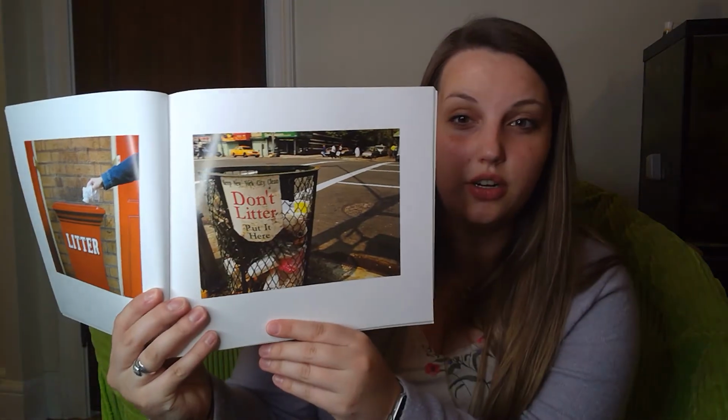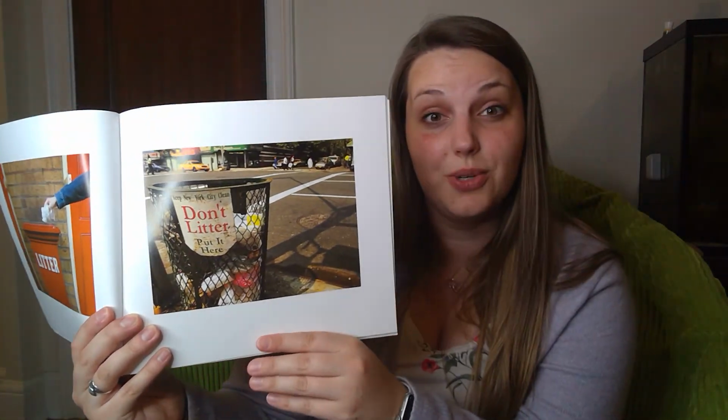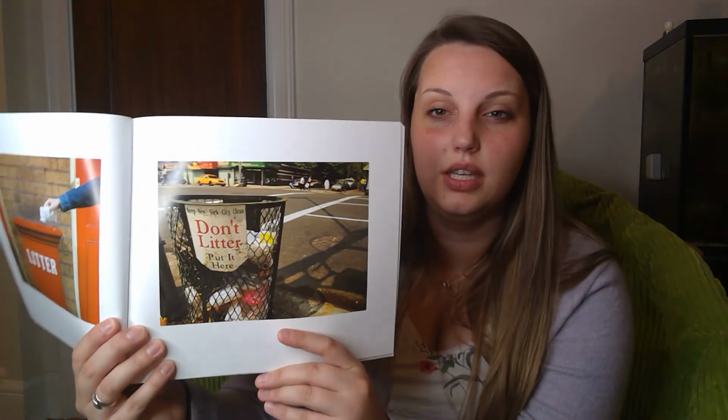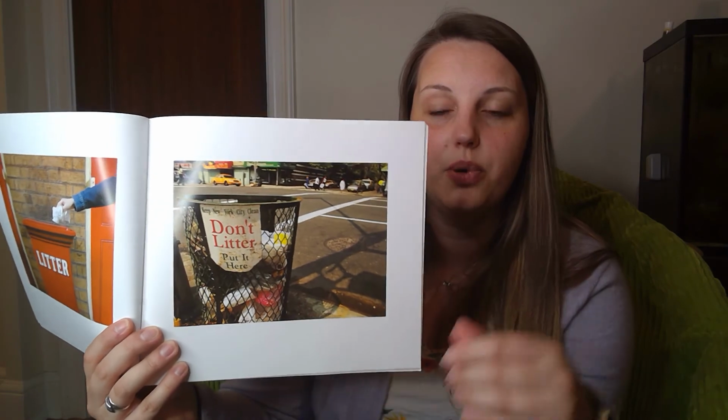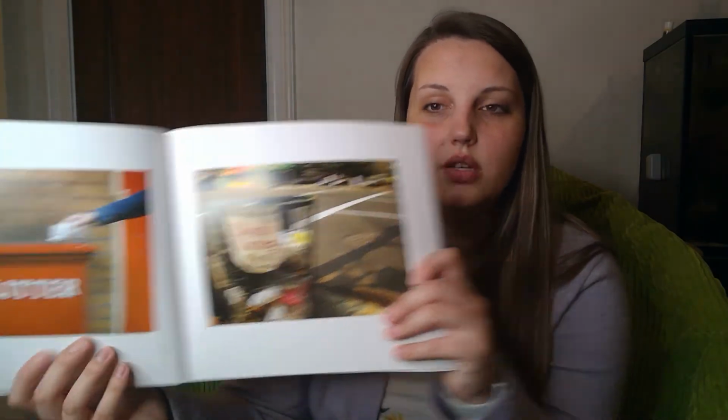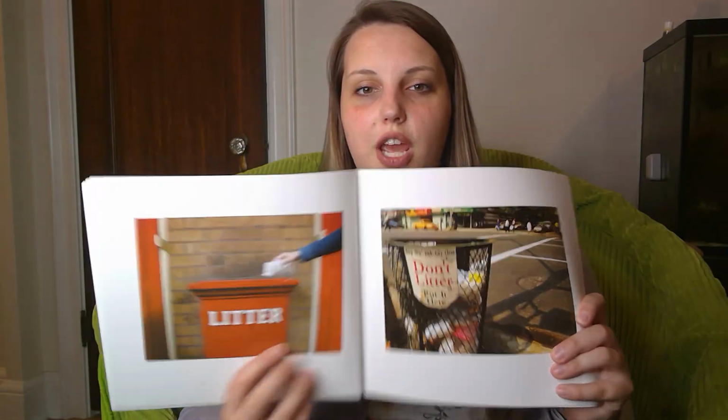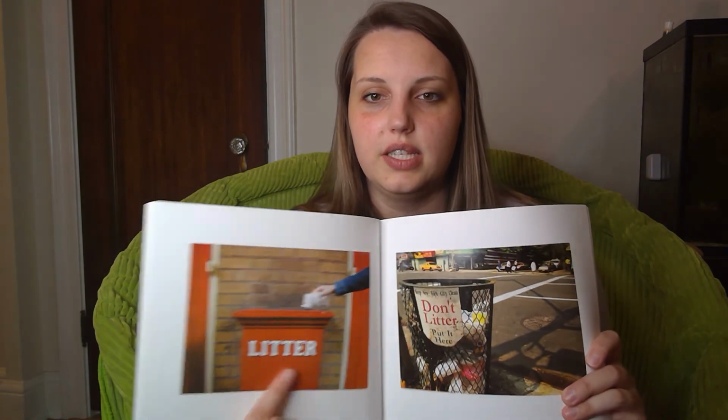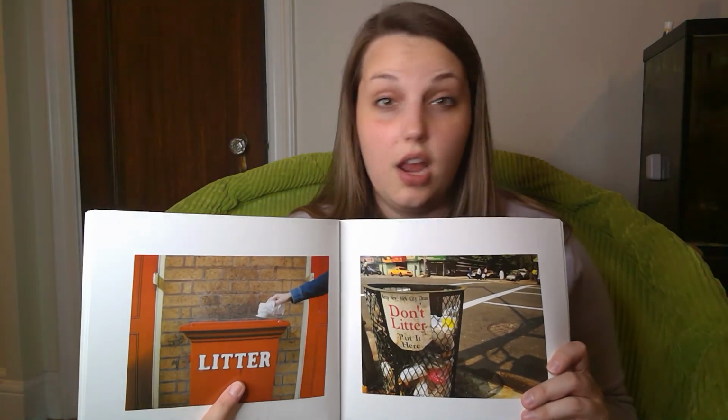I bet Mr. Gallagher sees a lot of those signs when he goes to New York City. Keep New York City clean. Don't litter. Put it here. So those are 2 different garbage cans that we see. One that says litter and one that says do not litter.